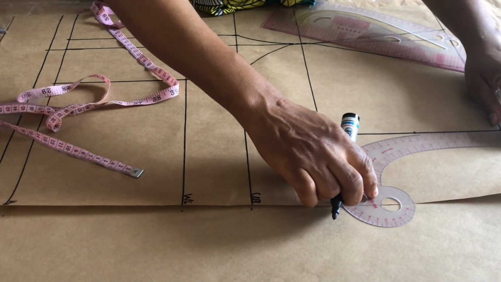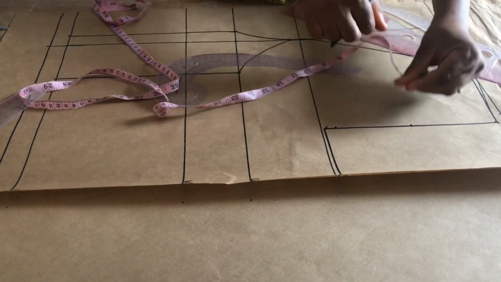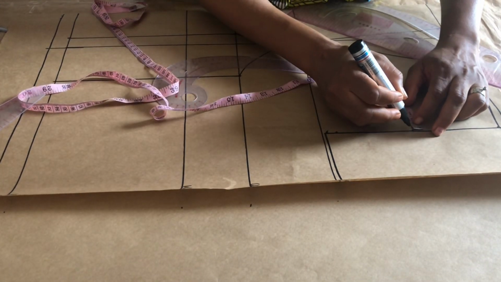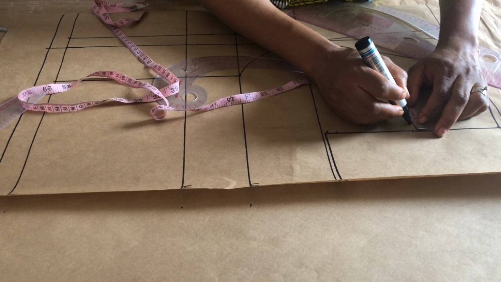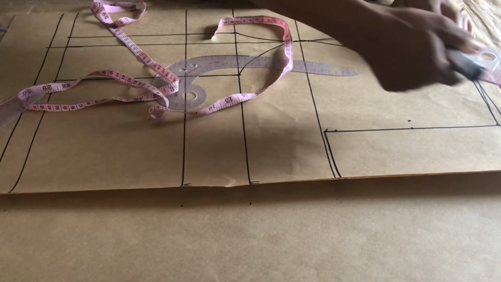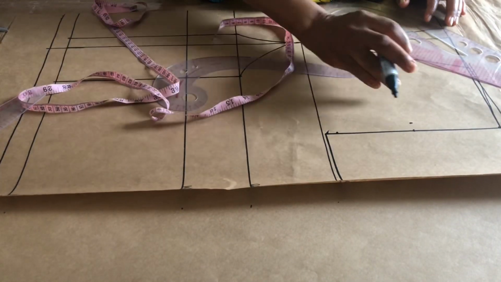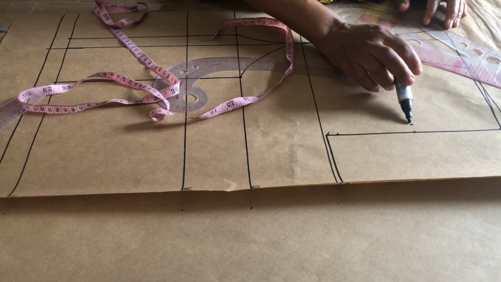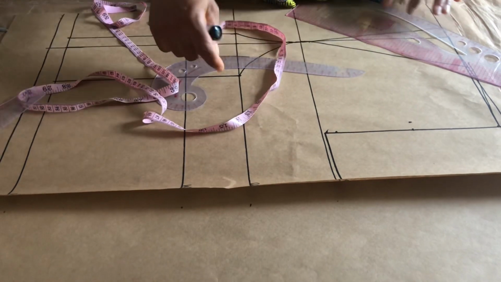And you connect, and don't forget you're going to come in here with half an inch. You connect from this point to this point, and join it to this point.